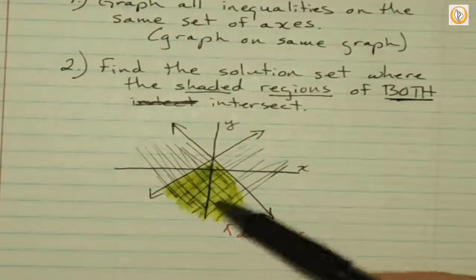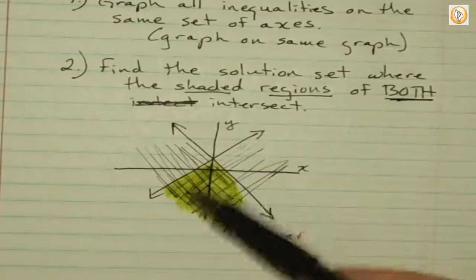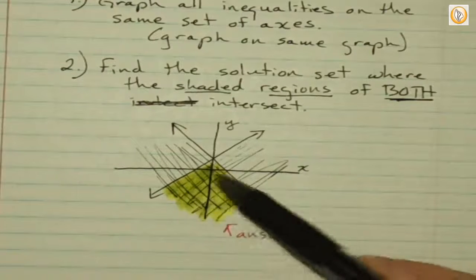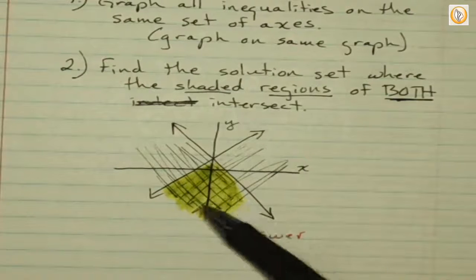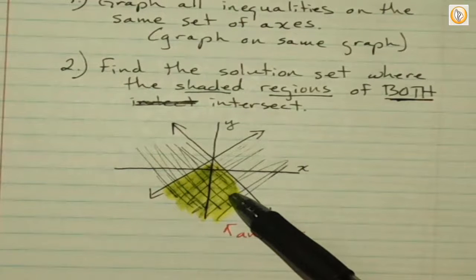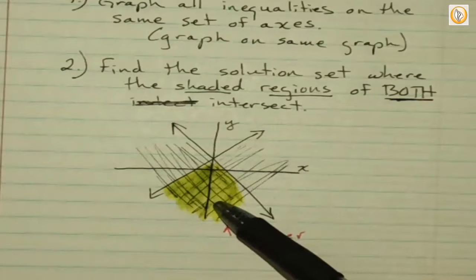Okay. Then what you do is you find where the two shaded areas are in common or intersect. That's what it means, intersect, where they are in common. Do you see that? Now, the problem with using colored pencils is that if you make a mistake, you can't erase them. So that's a problem.